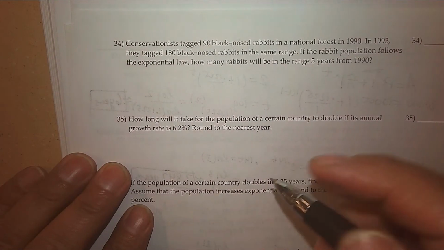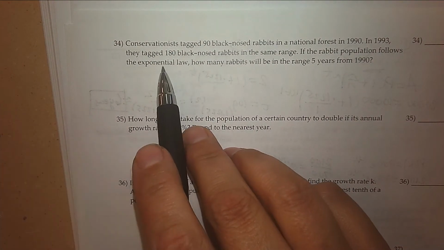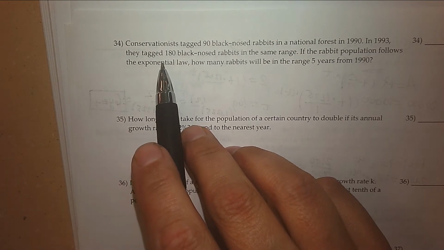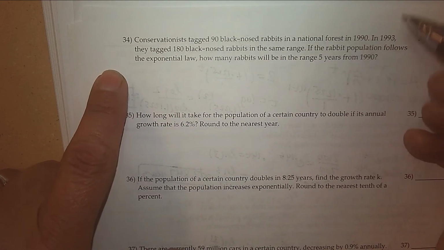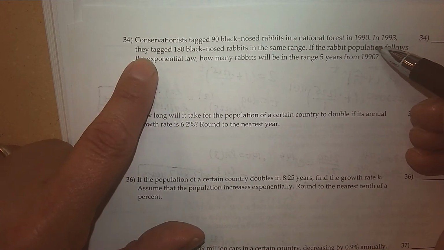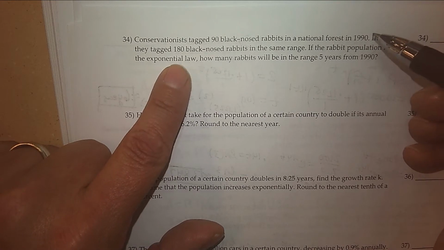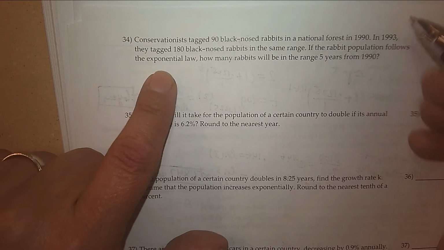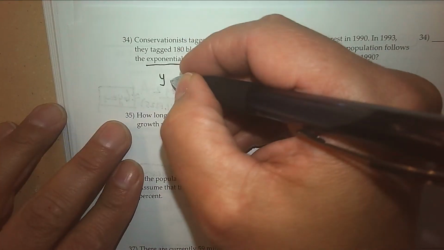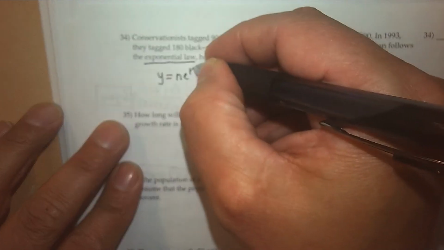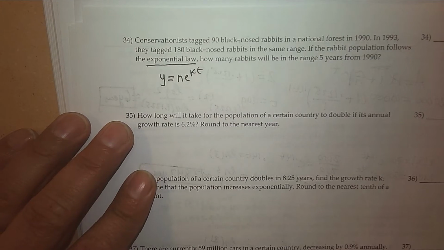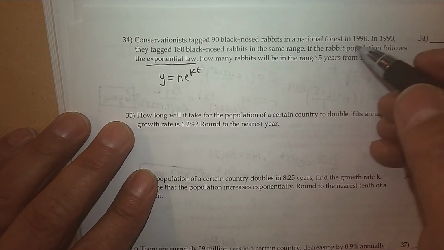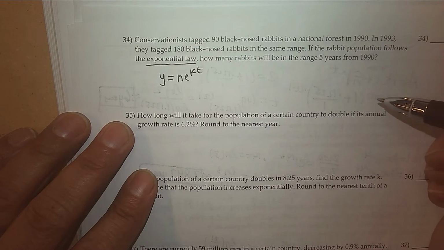34. Conservationists, those are people that make sure that things in nature are conserved, that they don't become extinct, tagged 90 rabbits in a forest in 1990. In 93, they tagged 180 in the same area. If the rabbit population follows the exponential law, and the exponential law is really PERT, but in science we usually go y equals ne to the kt. Same formula, but that's usually the one that we use the most often with those letters. And it says how many rabbits will be there 5 years from 1990.